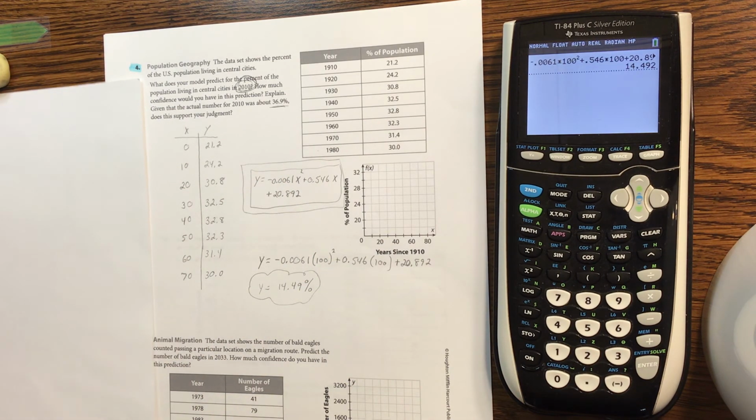Now, the next question is this. If I did everything correctly, which I probably have, I'm thinking again, this is about 15%. We got 14.5%. This right off the bat tells us pretty much that this gives us very little confidence in our model that we made.